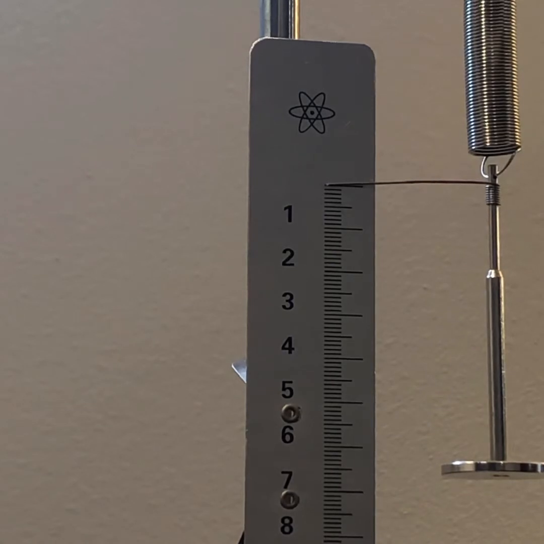To complete filling out data table number 1, as masses are added to the tray and the spring stretches, you should record the stretch spring distance for each new mass that's added, and fill out the mass and the stretch spring distance on data table number 1.